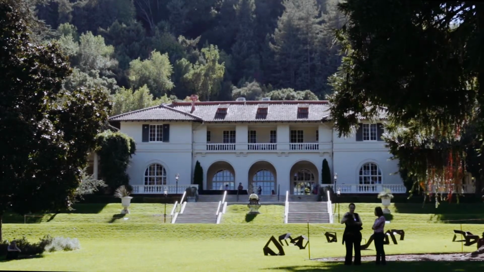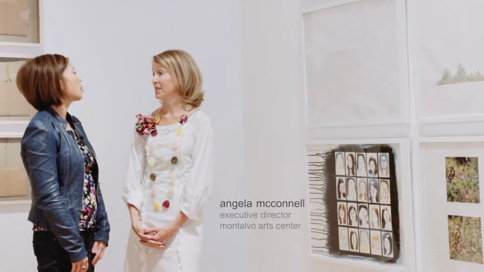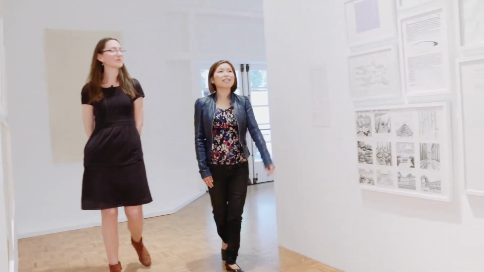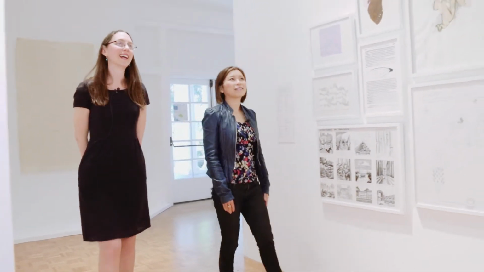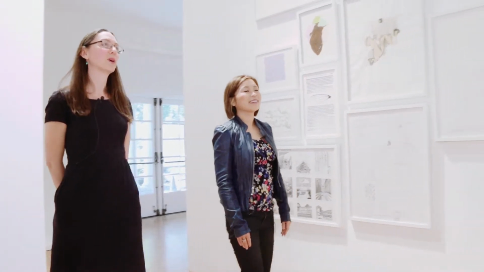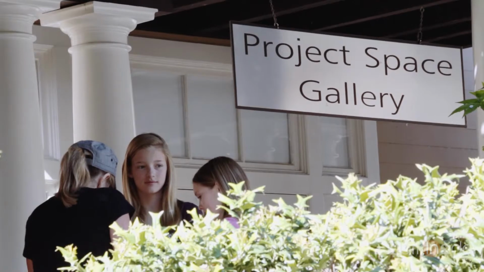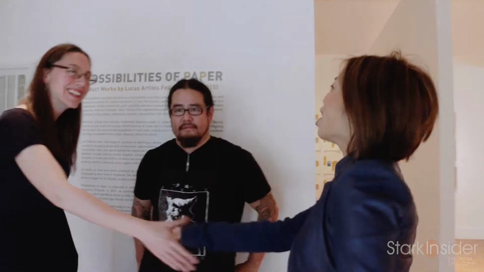This year marks the 75th anniversary of Montalvo having a continuous presence of artists in residence. And works featured in the show range from quite traditional uses of paper as a register for marks made by ink, made by pencil, made by paint, to works that are really expanding the experimental boundaries of paper and using it more as a sculptural material.